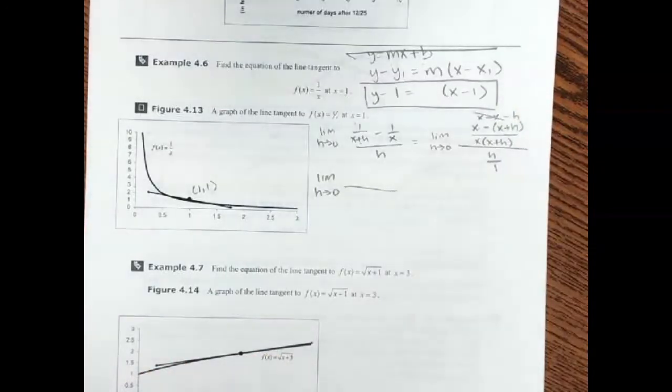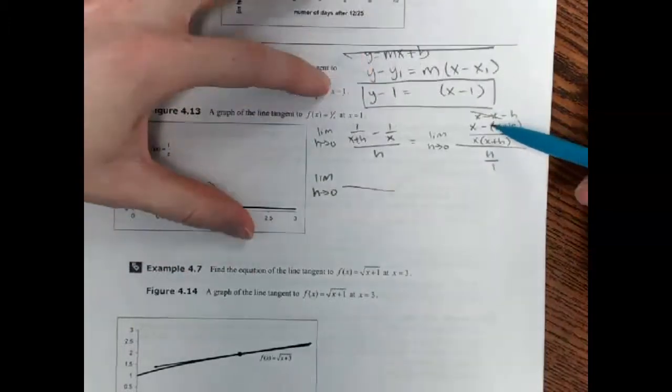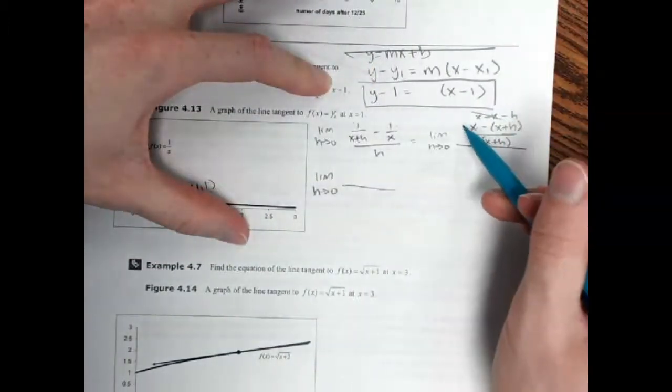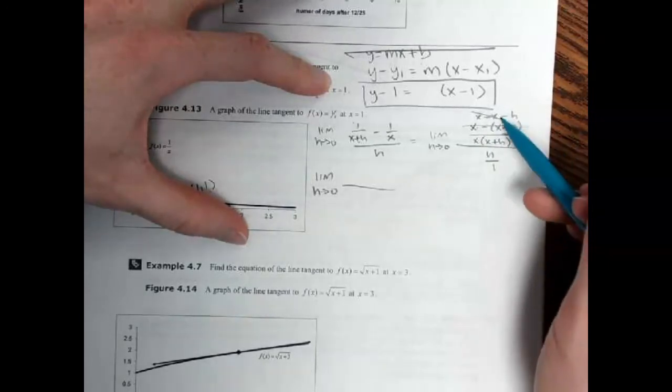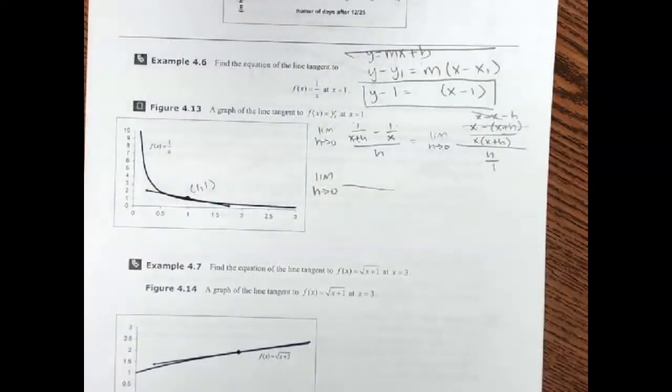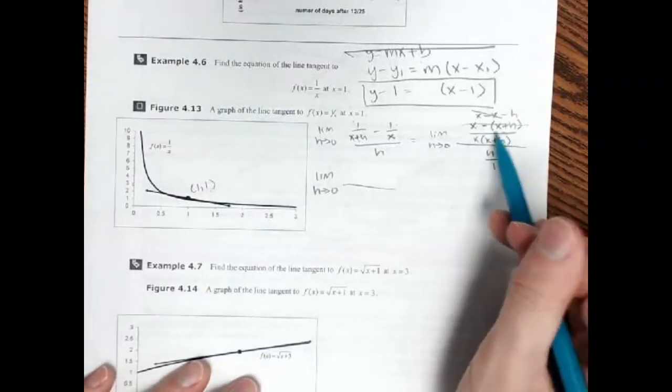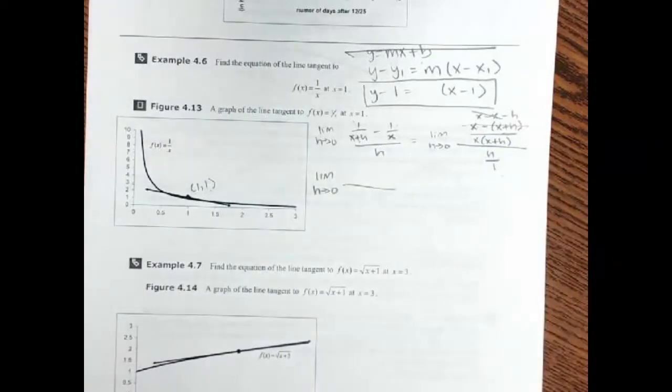But you still have this compound fraction where you have 4 layers. You have the very top. Remember that very top, I've simplified it. Here, I'm going to cross it off. I distributed that negative. The x is canceled. So the very top of the top, that's just negative h. Then you have the bottom of the top, the top of the bottom, and the bottom of the bottom, right? A whole lot of words going on, but it's a 4-layer fraction.